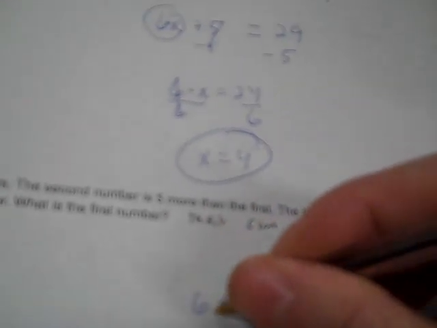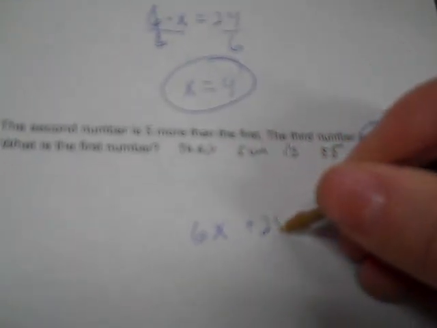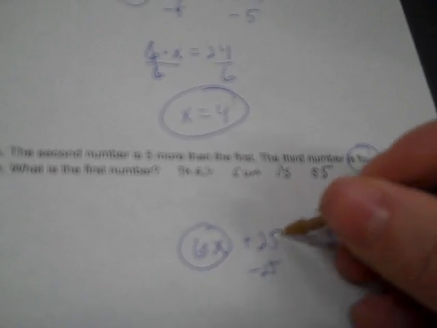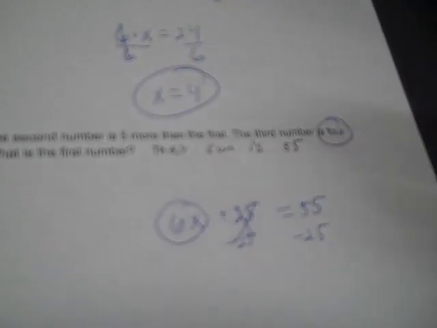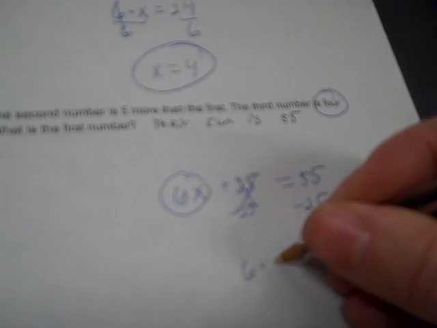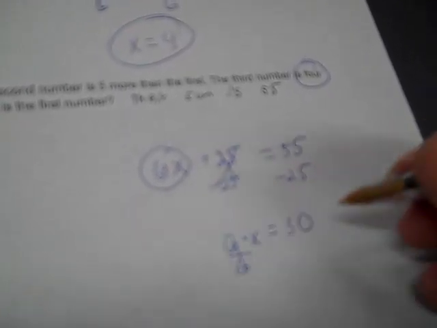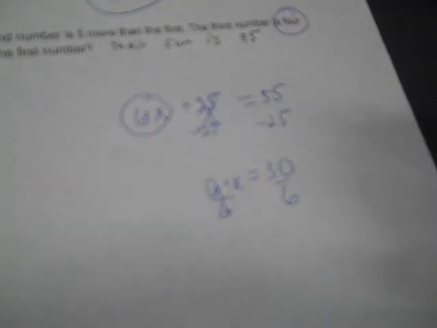Simplified. Okay, so the sum is 55, so I can add the x's. 1 plus 1 is 2. 2 plus 4 is 6, so 6x. And 5 plus 20 is 25. So then I can dot minus 25. 55 minus 25 is 30, so 6 times x equals 30. Then I divide by 6. And 30 divided by 6 is 5, so the first number x is 5.